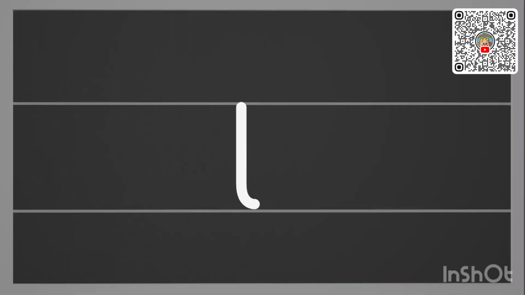Small l. Start from the top and make a standing line reaching the bottom with a little curl at the bottom. Small l.